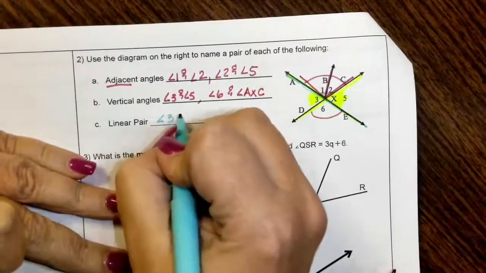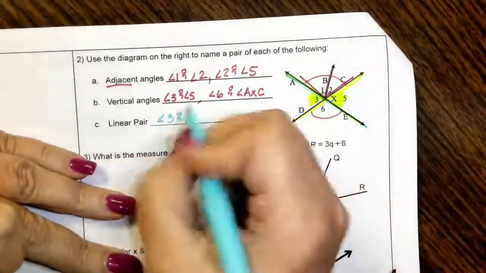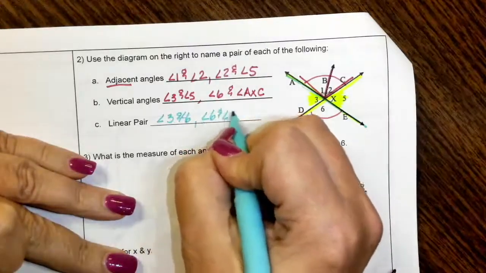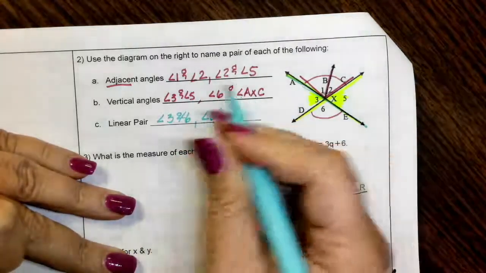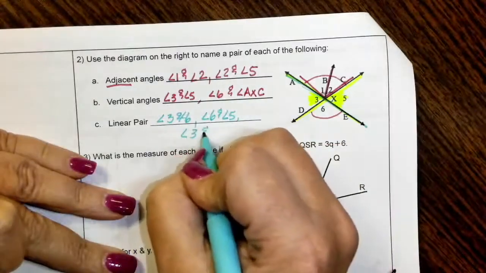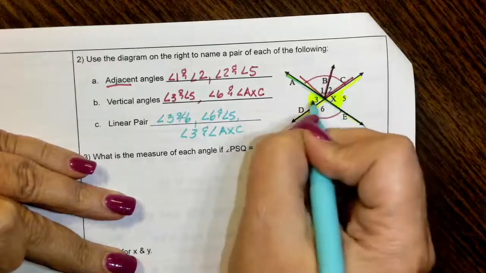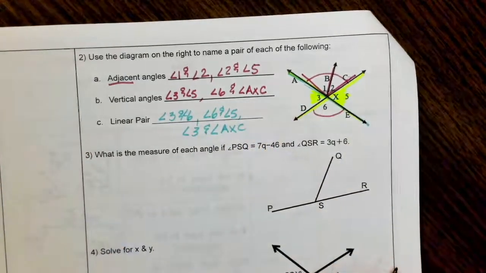So angle 3 and angle 6. You've got angle 6 and angle 5. You've got angle 3 and angle AXC, that red angle right here, angle 3 and angle AXC, they form a linear pair. You're just looking for them to be adjacent and have that opposite ray on their non-shared side.